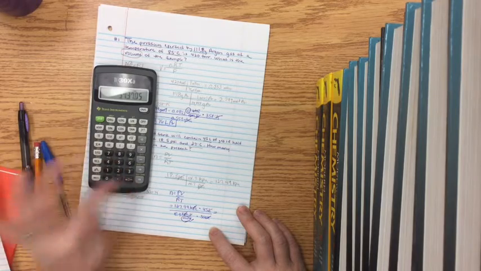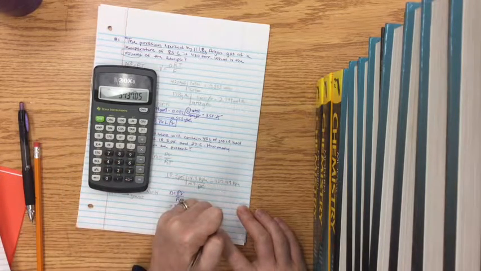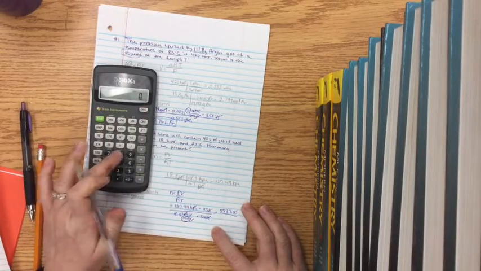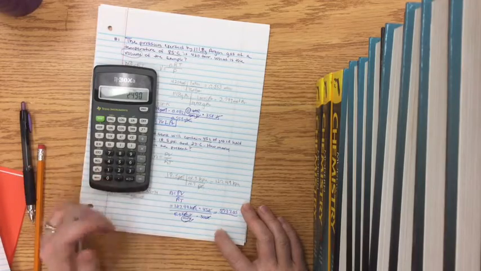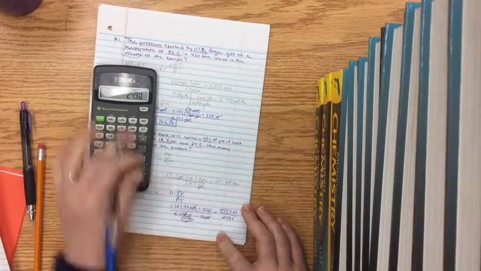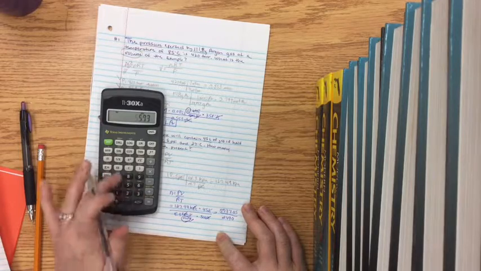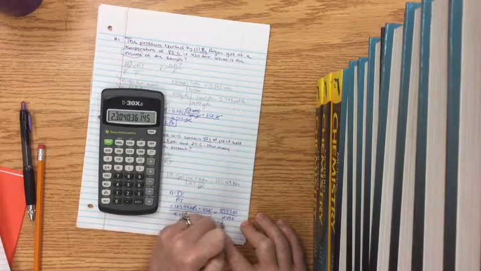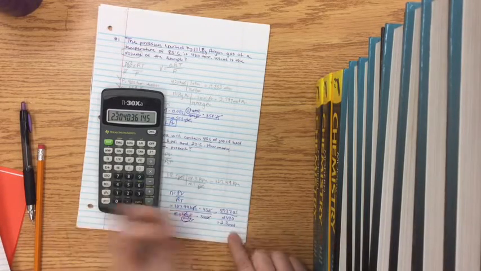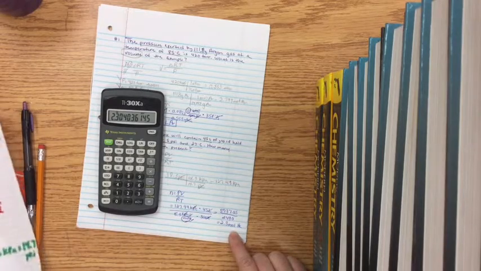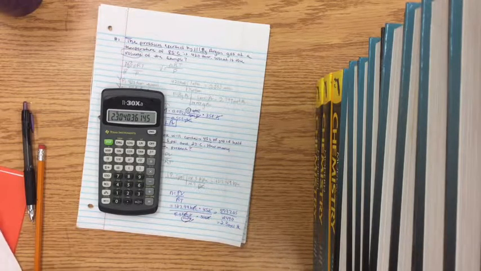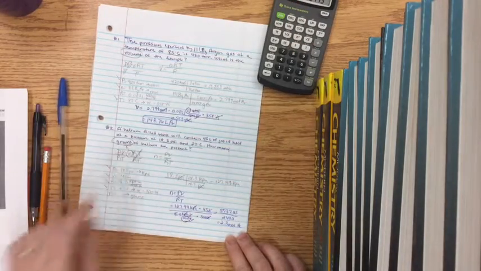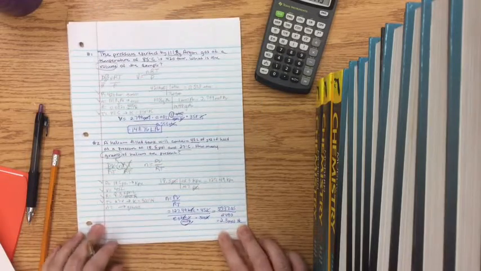127.49 times 45 is going to equal 5737.05 divided by 8.3 times 300 gives me 2490. So 5737.05 divided by 2490 gives me 2.3 moles of helium gas. 2.3 moles. But I know that I'm not done because my problem asked me for grams, and I have this in moles. So I'm going to have to do another conversion.